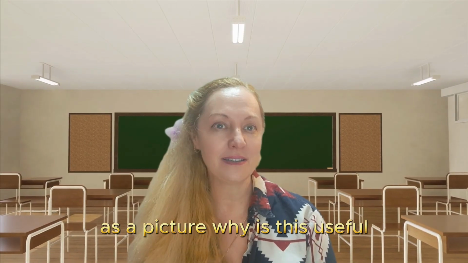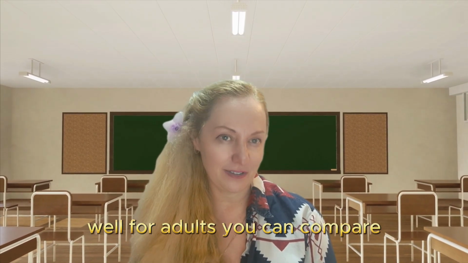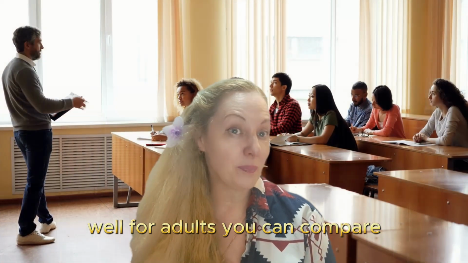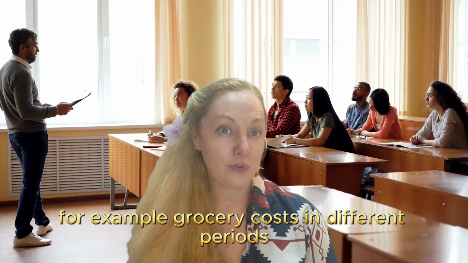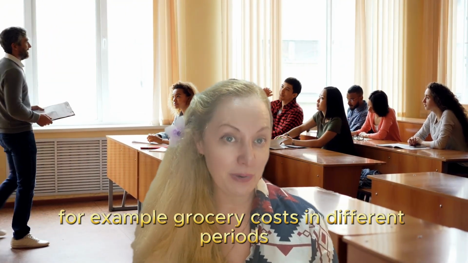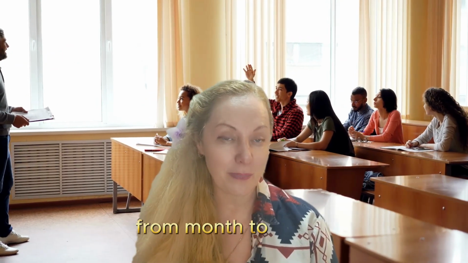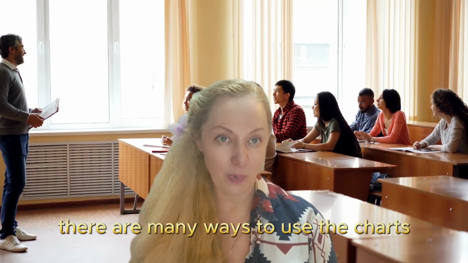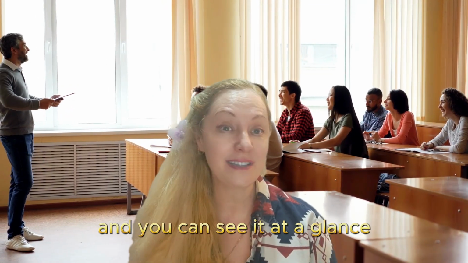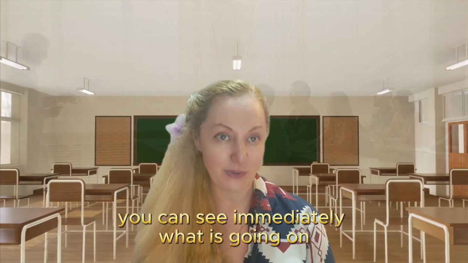Why is this useful? Well, for adults, you can compare, for example, grocery costs in different periods, or maybe you can compare the whole budget from month to month. There are many ways to use the charts, and you can see it at a glance. You can see immediately what is going on.